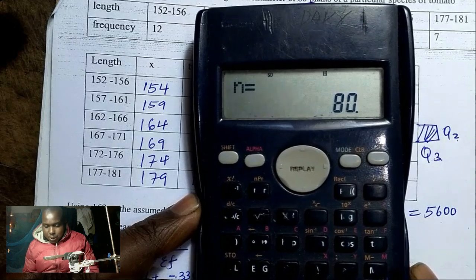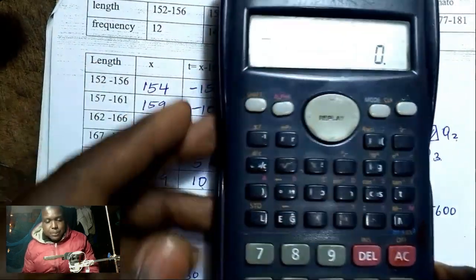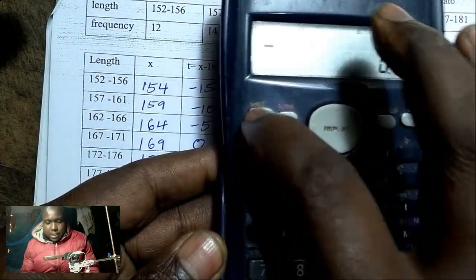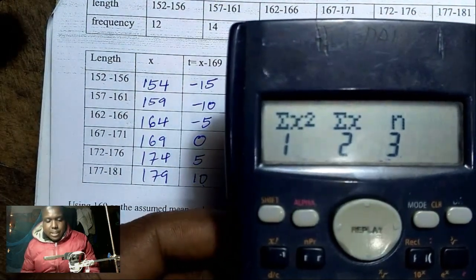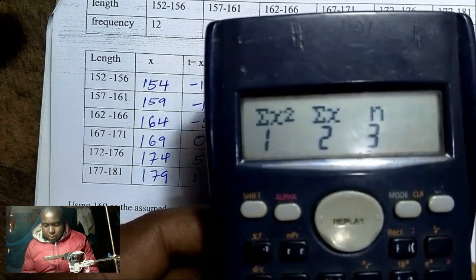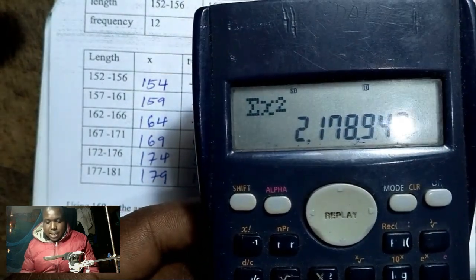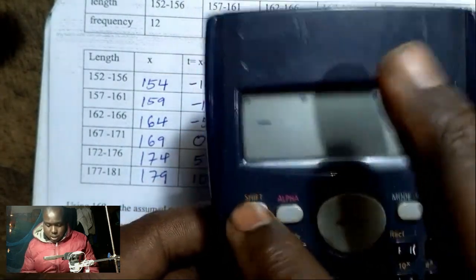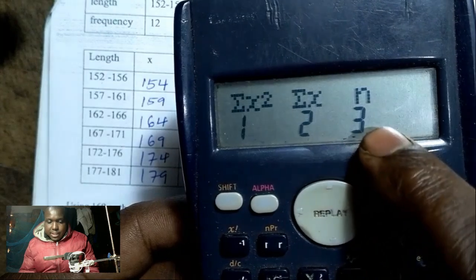So next, we can now check our results. You press shift, and then 1. Summation x squared is there. Now n gives us the total frequencies.